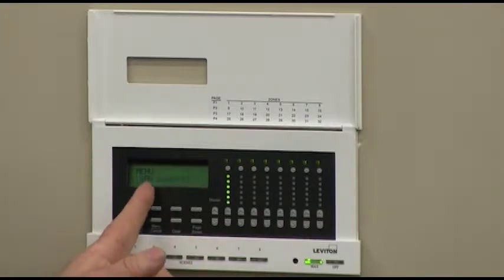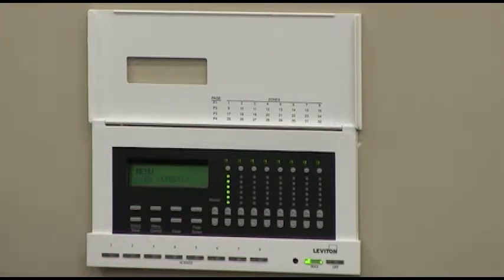Menu-wise, the first thing that pops up is the view schedule. These units are capable of scheduling. Do keep in mind that it's a 7-day program that you can put in there. The same 7-day schedule will apply every week. So if you want to change it week to week, then you're going to have to come in and reprogram it every week based on what's going on.